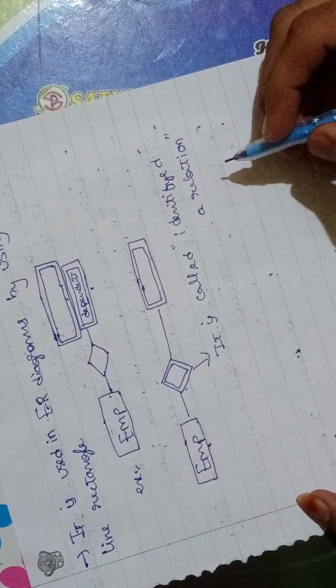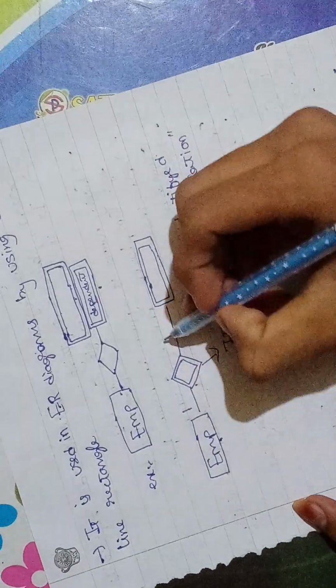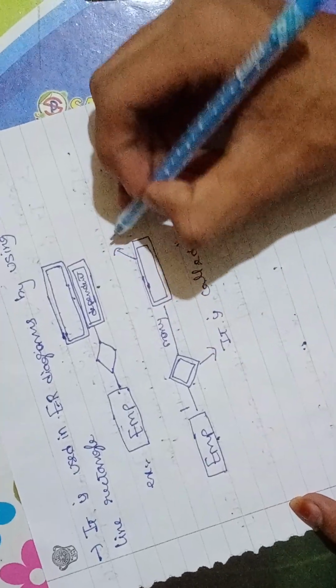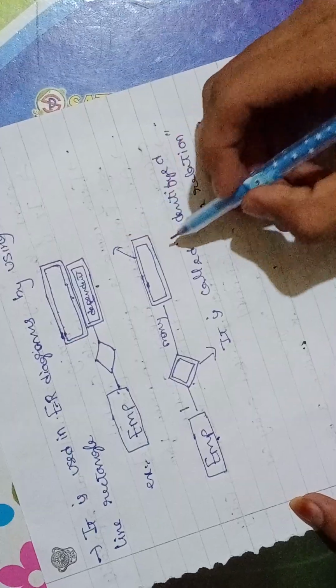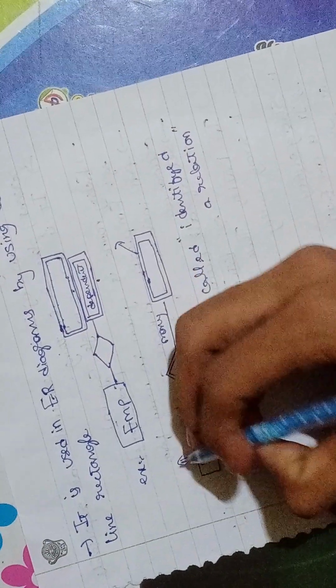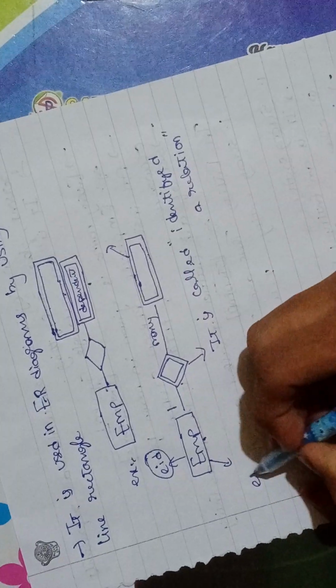Now here we can see a one-to-many relation. One employee and many dependents: parents, children, wife, and so on. Why? Because here is the employee, here are many dependents. The attributes of employee are employee ID and employee name.